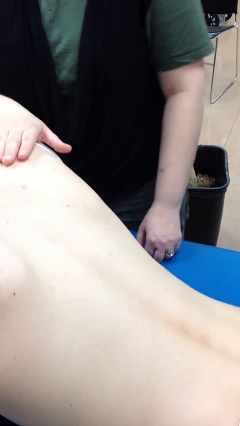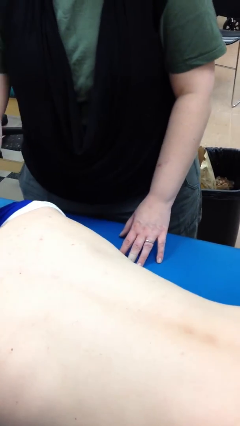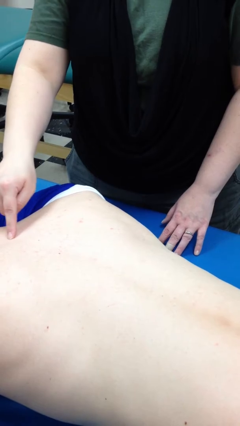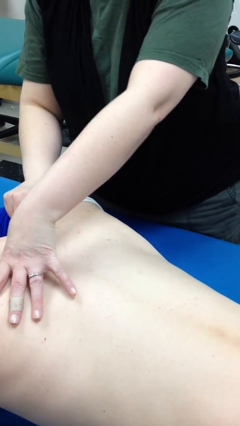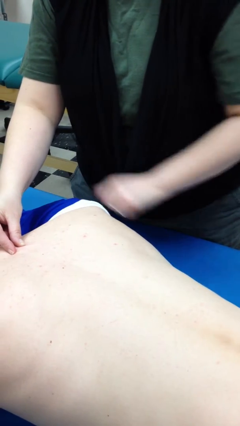So relax down for me, lay flat on the table. Okay, here we go. So I'm at thoracic spine 1, okay, spinous process. So here I am. Okay, there it is. What's next?